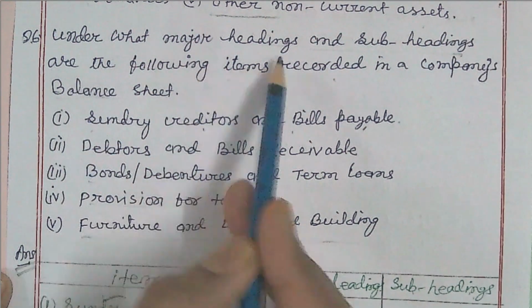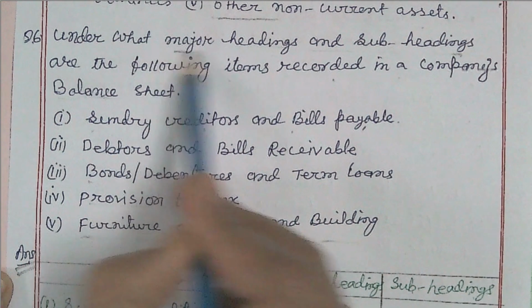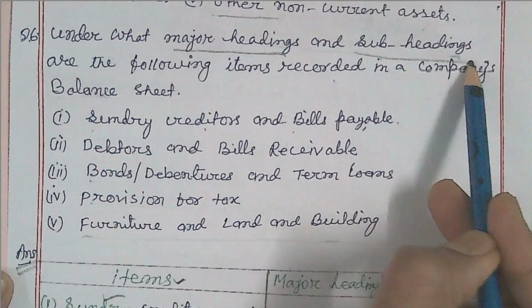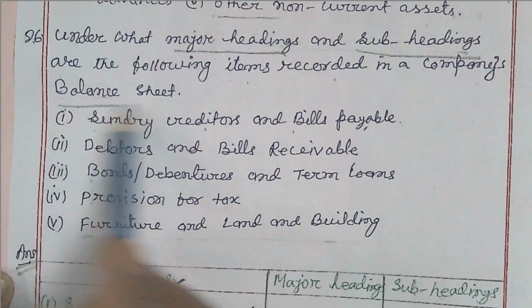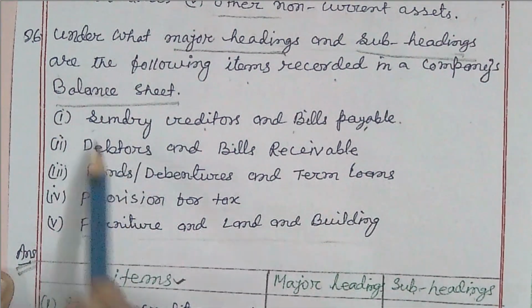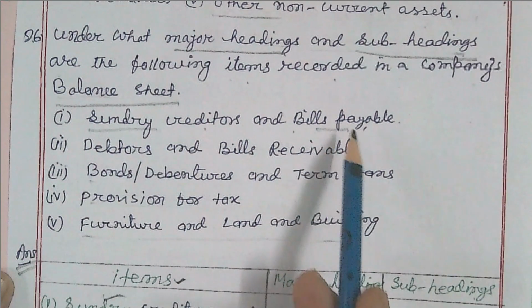Under what major headings and subheadings are the following items recorded in a company balance sheet? Sundry creditors and bills payable.